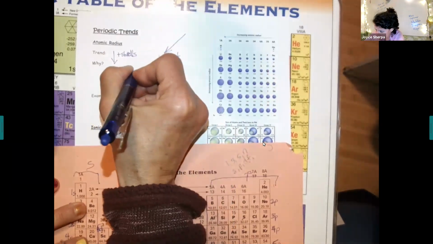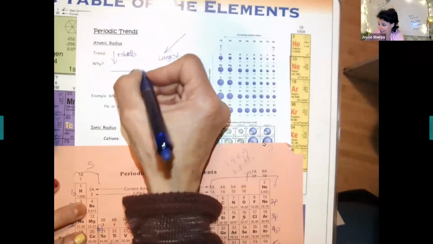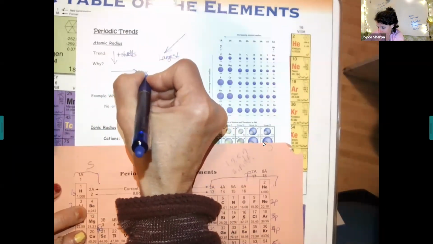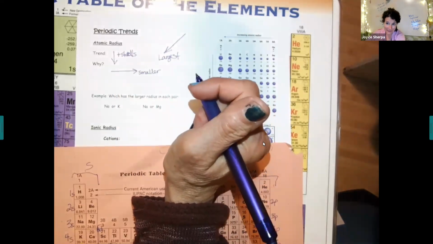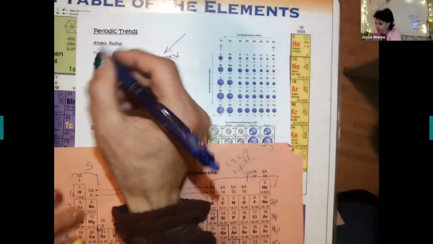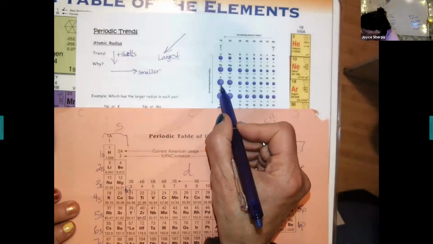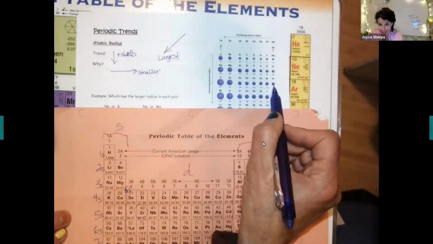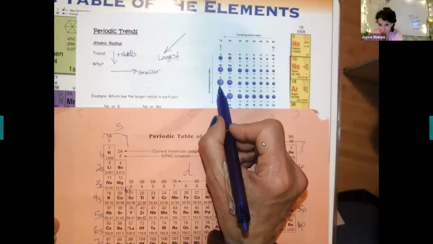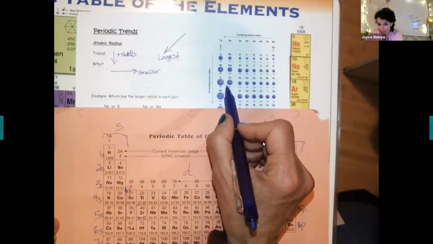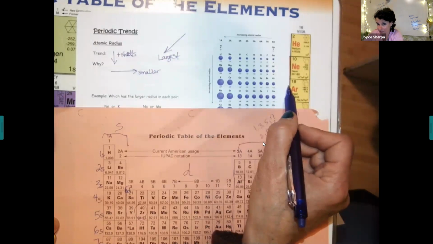As you go across, though, they get smaller. And so the question is, why? Anybody have any idea why as you go across the periodic table, so just going in a period? If you look at potassium and krypton, they're in the same period. They're both in the fourth row. Potassium is much larger. So why is it getting progressively smaller as we go across a row?